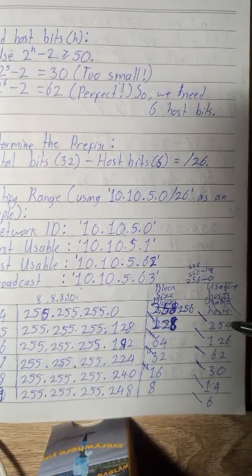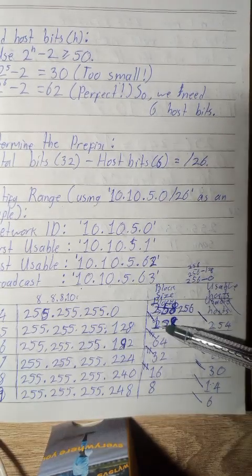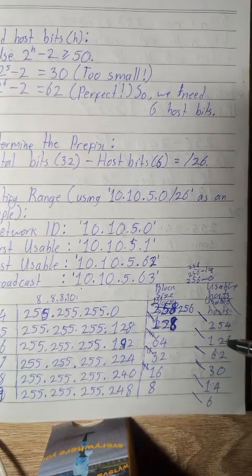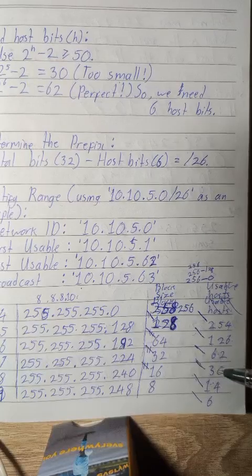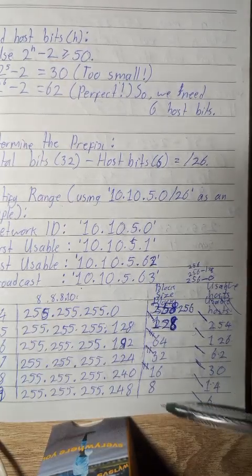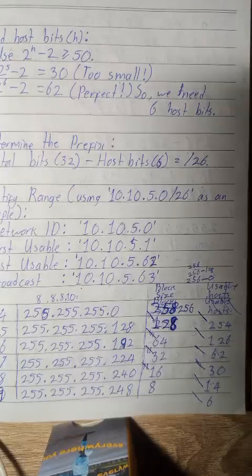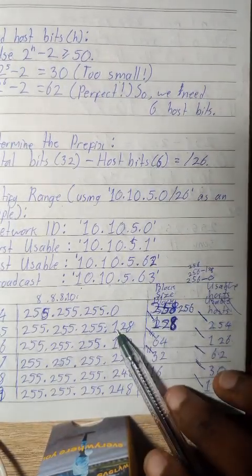So you're minusing 2. You have 256 here, you have 254. You have 128, you have 126. You have 64, you have 62, 32, 30, 16, 14, 8, 6. So you can see here, usable hosts is block size minus 2. And how do you get the block size? From this other one.